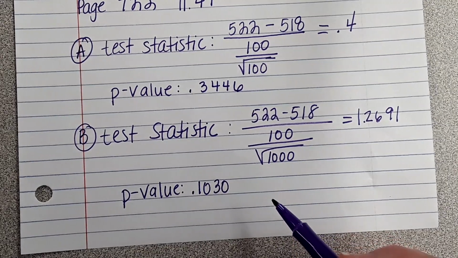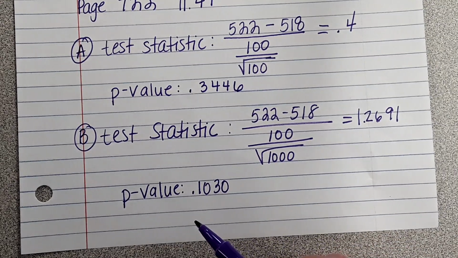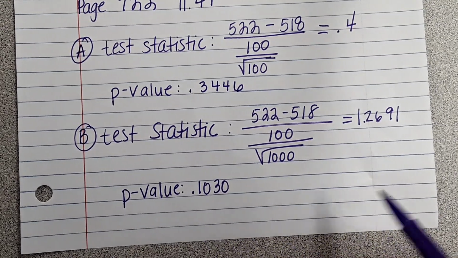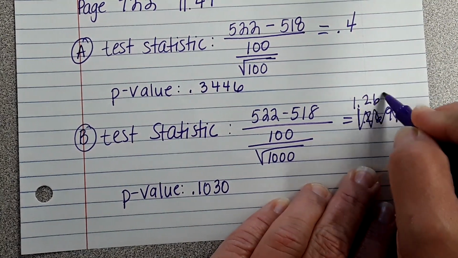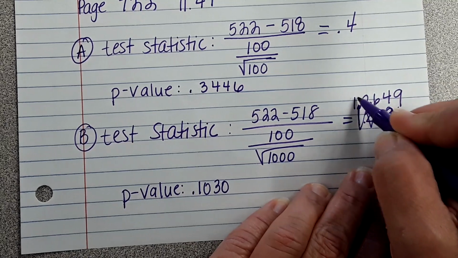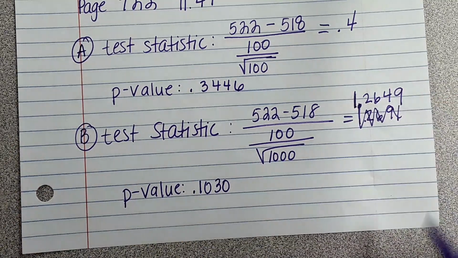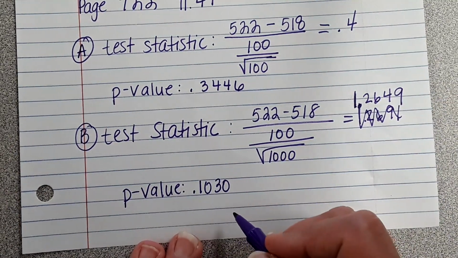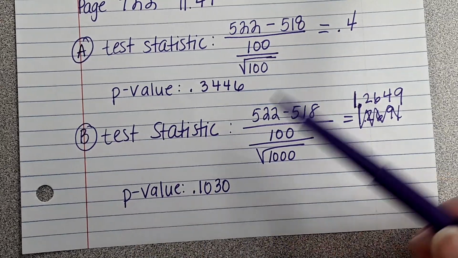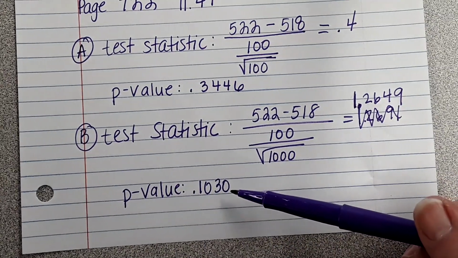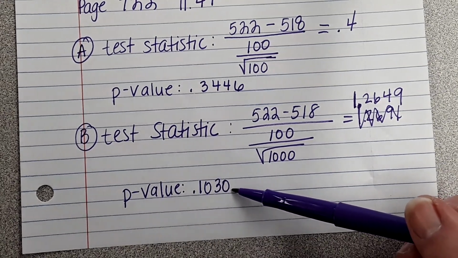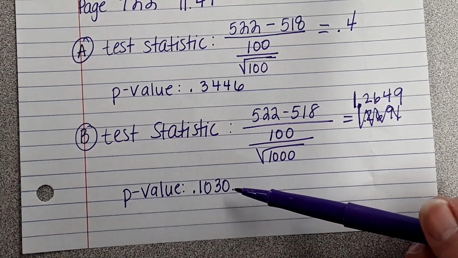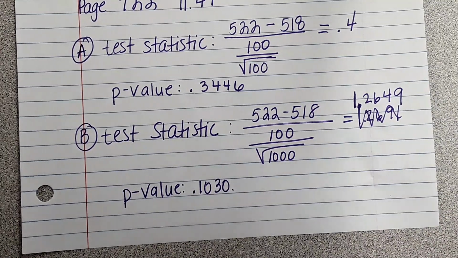I think it's 1.2649 for the Z. Yep, you would be right. I just decided to skip some numbers, but I am right on the p-value, right? Okay, so again, it's greater than the 10% level. It's greater than the 5%. It's greater than the 1%. It's still pretty high, so it's still not significant.